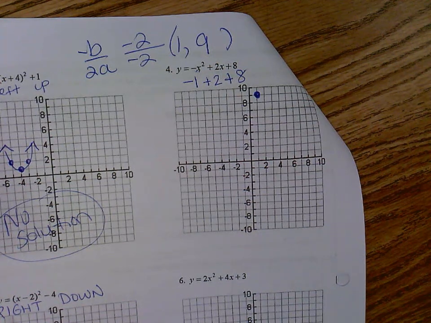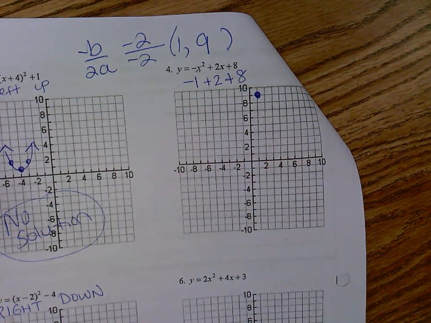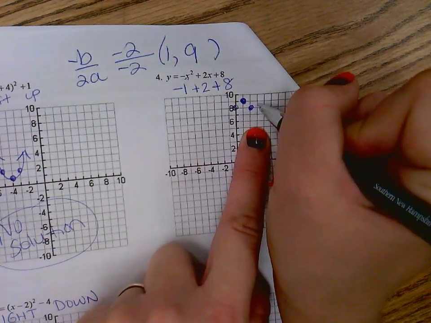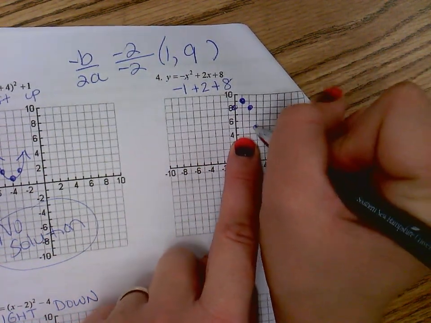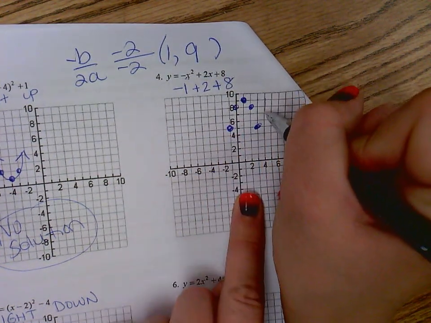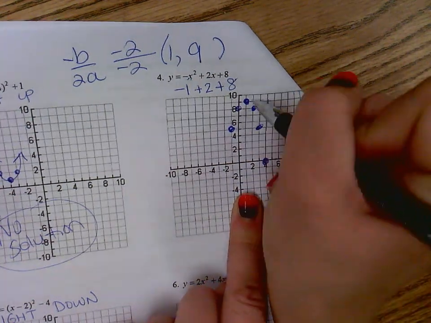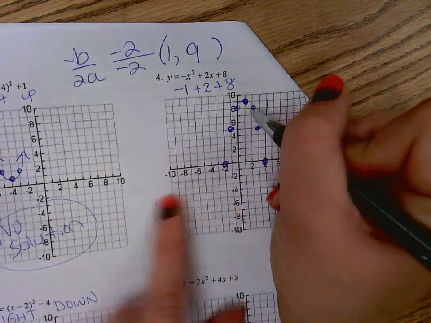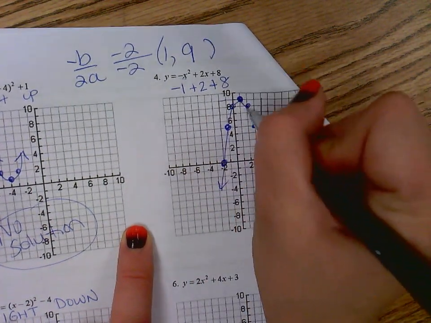So go over from the vertex, 1, 1, and then over from the vertex, 2, 4, 3, 9, and bam, you should hit the x-axis and state your two solutions. I'm going to put mine up here for the sake of the video. 1, 1, over 2, down 1, 2, 3, 4 on each side, and then over 3, I should hit the x-axis right here. Then I should connect my parabola so it's a graph.